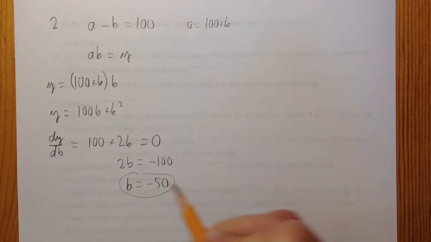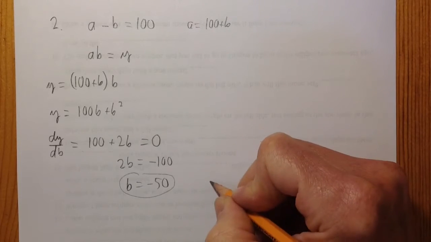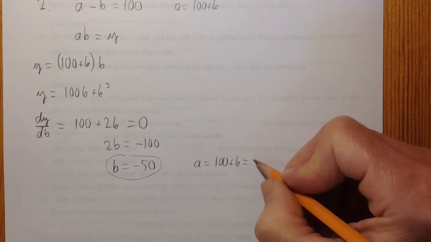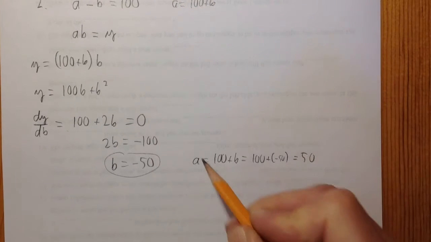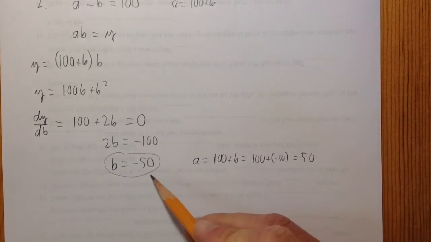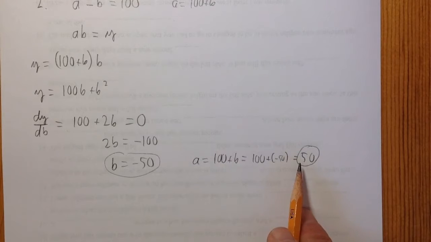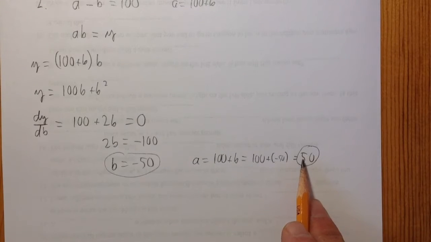Okay, we know what one of the numbers is. A is 100 plus B, which is 100 plus negative 50, which is 50. So the two numbers that are 100 apart are 50 and negative 50. Their product is a minimum, because their product is going to be negative, right? Negative is the smallest. 50 times 50 is 2,500, so the product is negative 2,500, and they're 100 apart. Negative 50 is 100 apart from 50. So those are the two numbers.